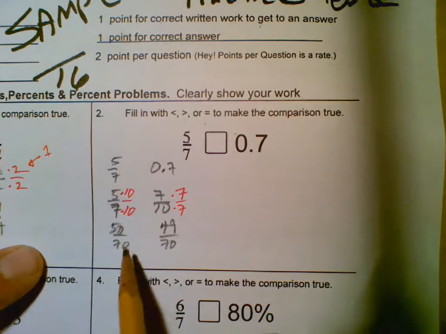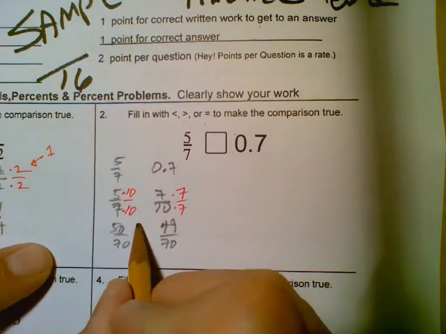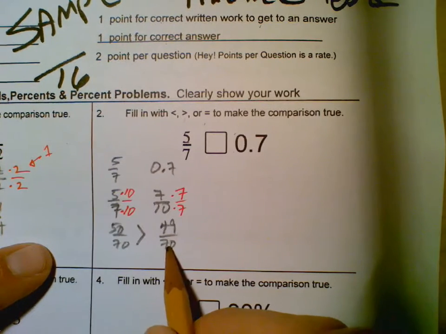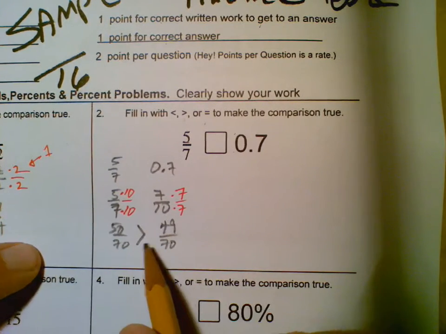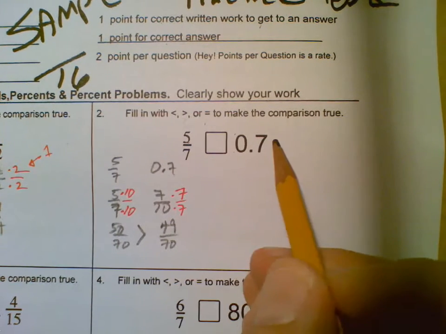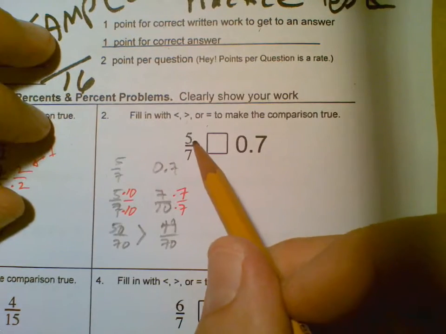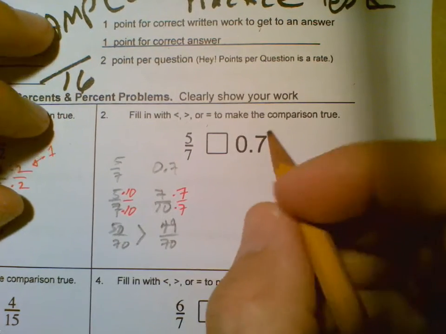So I can see that 50 70ths is going to be greater than 49 70ths. So that worked. So that tells me that 5/7 is greater than 7 tenths. But let's check the other way. Let's make the fraction look like a decimal.